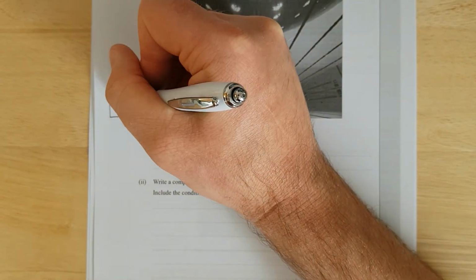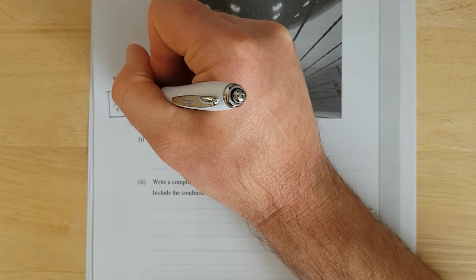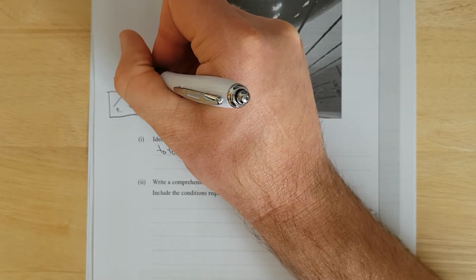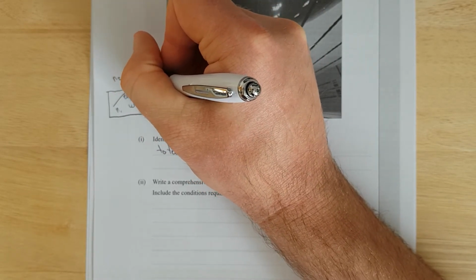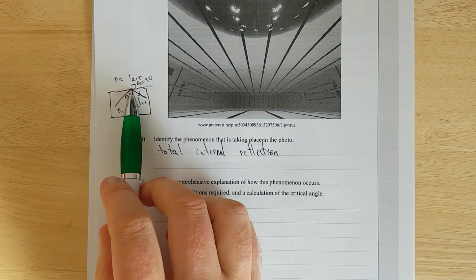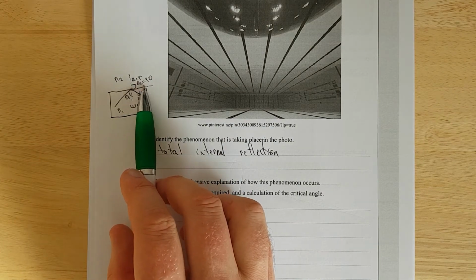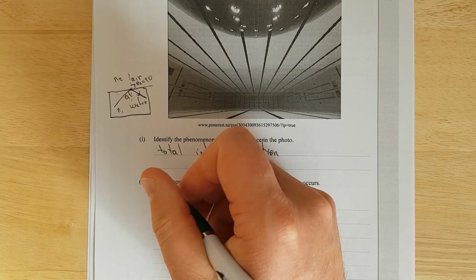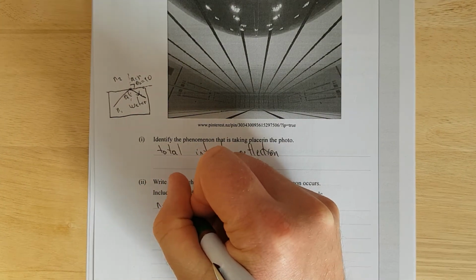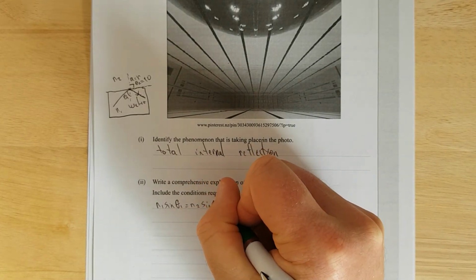So we're going to call the water's N1, the air is N2 because it's medium 2. This angle here is theta 1, and the outgoing angle is going to be 90 degrees. So theta 2 is going to be equal to 90 degrees, and past that point the light just reflects. Everything up to 90 degrees, the light would get through and be off at a really, really steep angle. So what we're going to have is Snell's law. You can look that up in the formula sheet. N1 sine theta 1 is equal to N2 sine theta 2.